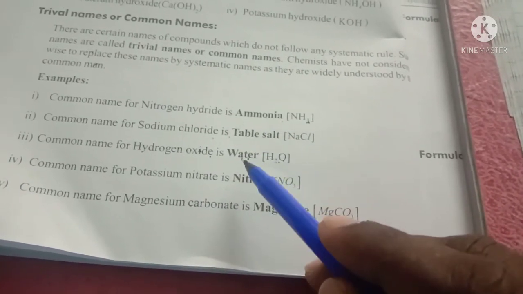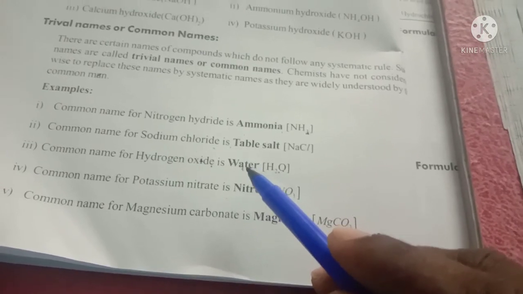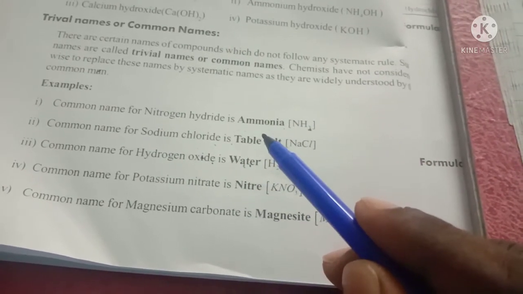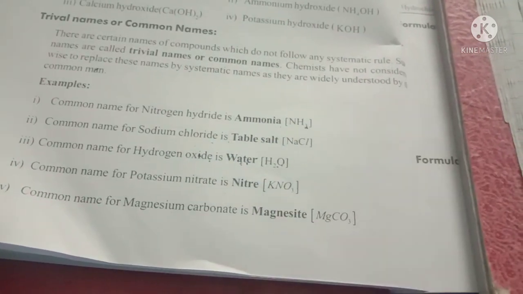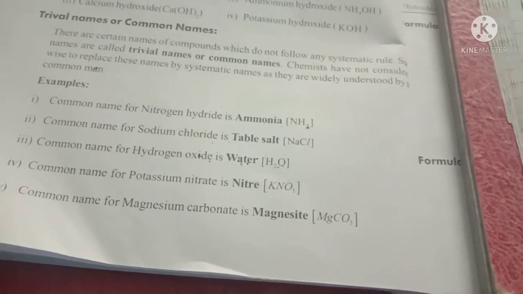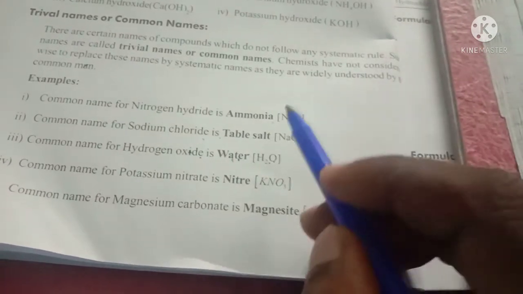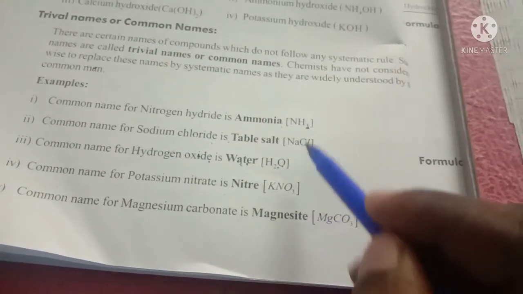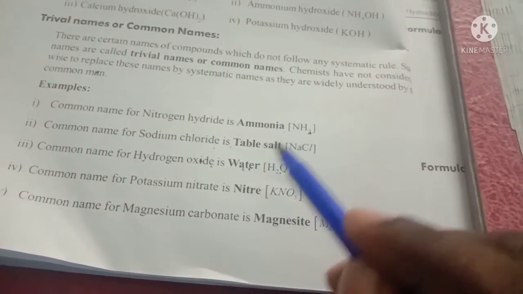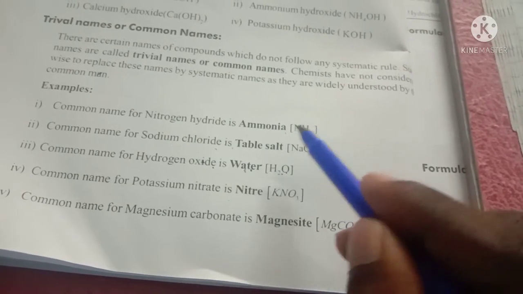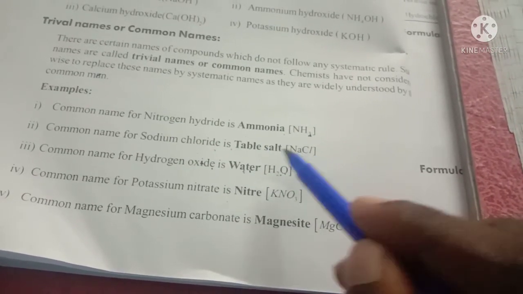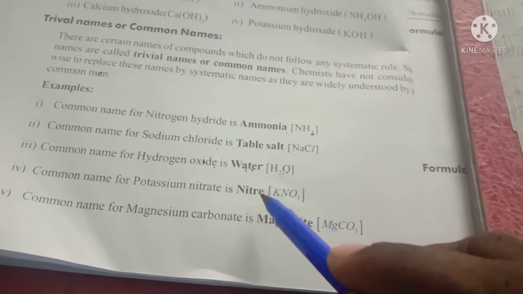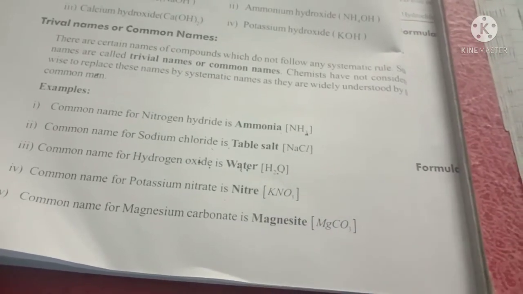Table salt, we are using in cooking. So you cannot say every time sodium chloride. What will you say? Simple table salt. Like this there are some common names for the compounds. NH3 means ammonia, NaCl means table salt, H2O means water. You have to study, children.